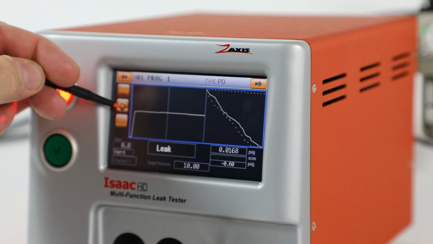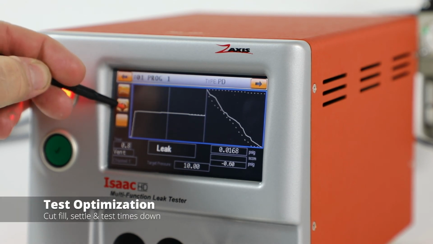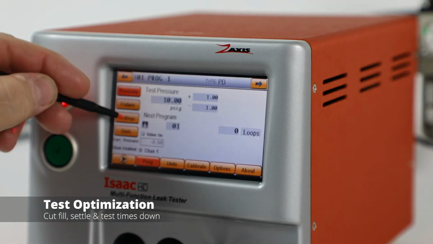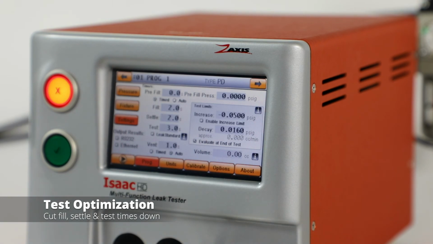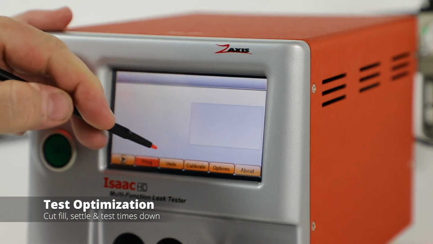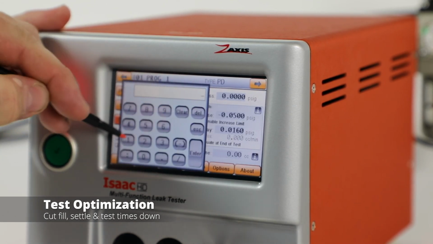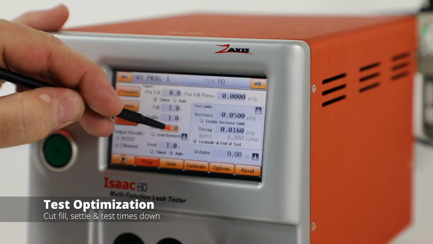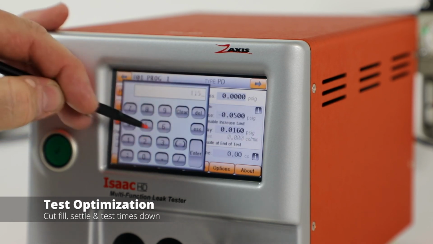The other thing we can do now to optimize this test, because we have a great difference between a good and a bad part, we can actually start cutting some of these times down. So let's go ahead and just take everything in half. So we have a 1-second fill, a 1-second settle, and a 1.5-second test.